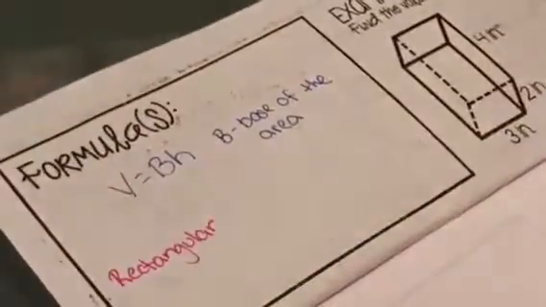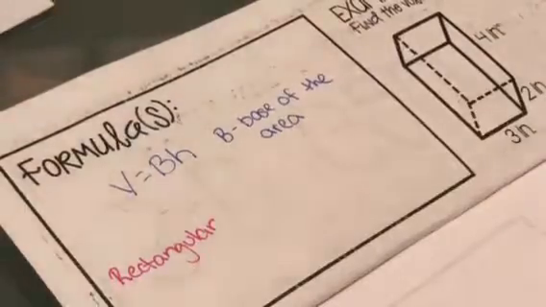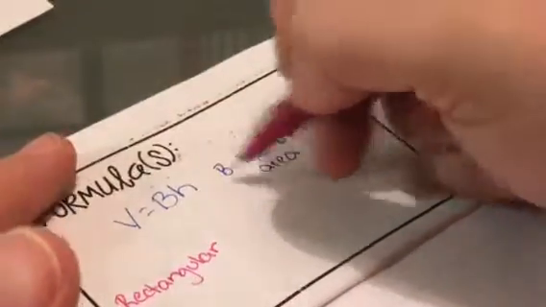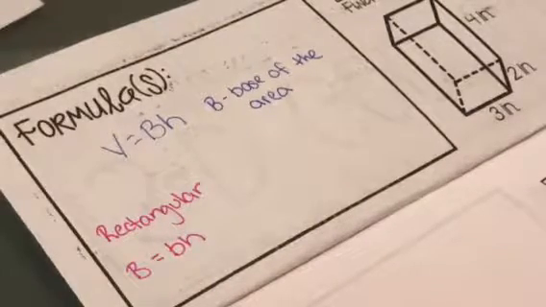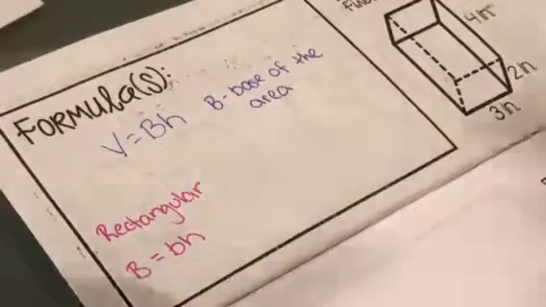And you're subbing in the B. So the B for rectangular is going to be little b times H. And we're going to have an example of each of these three, and hopefully you'll understand it at the end. So that's rectangular.